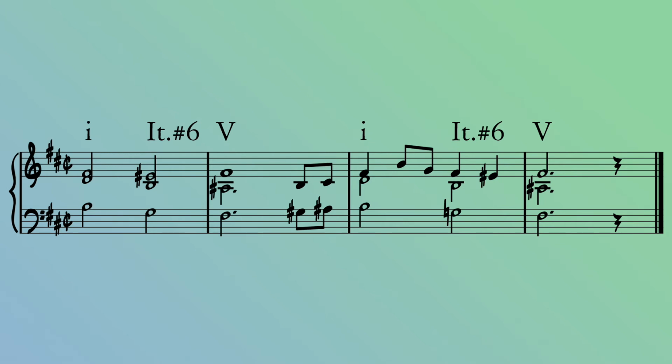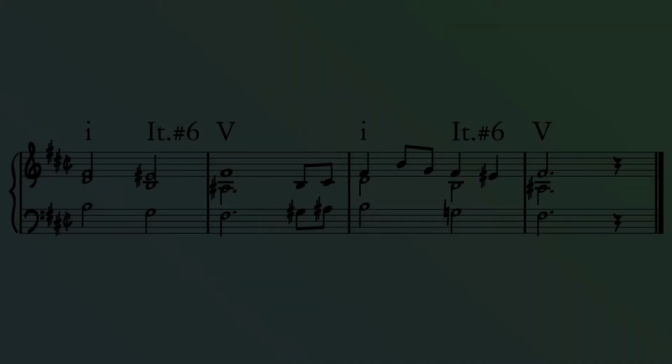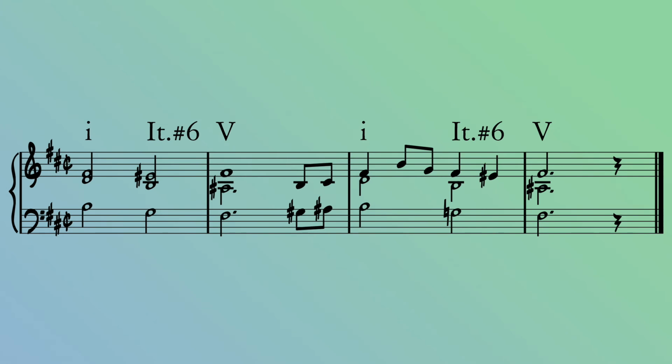The Augmented 6th resolves in contrary motion to the octave of F sharp, and the thirds descend in parallel motion. Unlike before, however, we do not hear the ascending parallel thirds, but this is because now the vocal line will enter and the introduction will conclude. This also means that the video will conclude. Before doing so, however, there are 2 things I would like to mention.